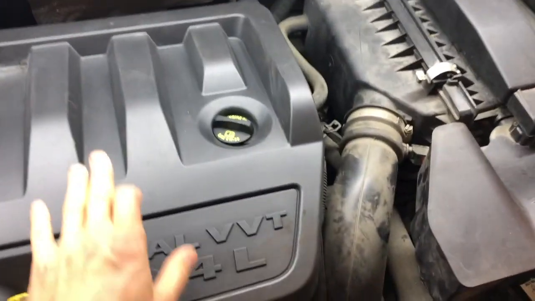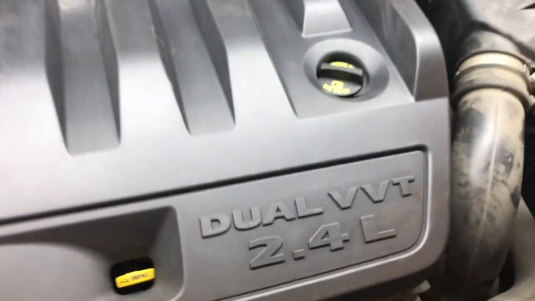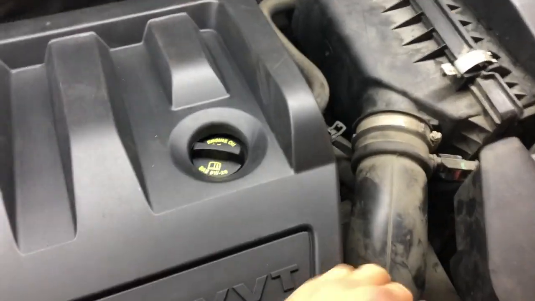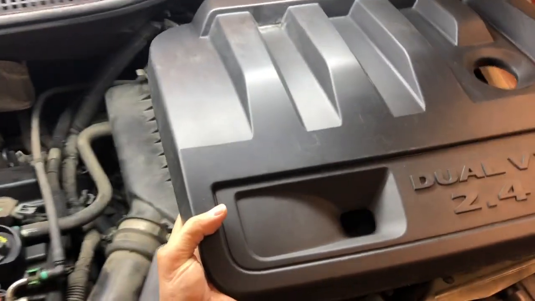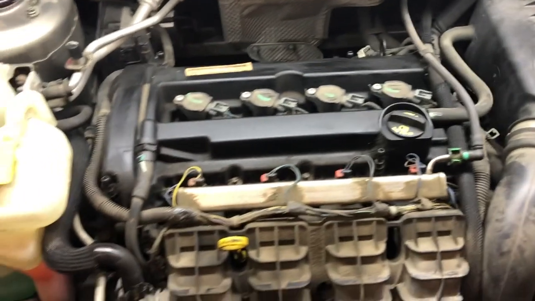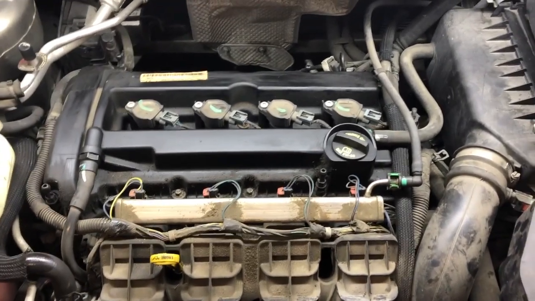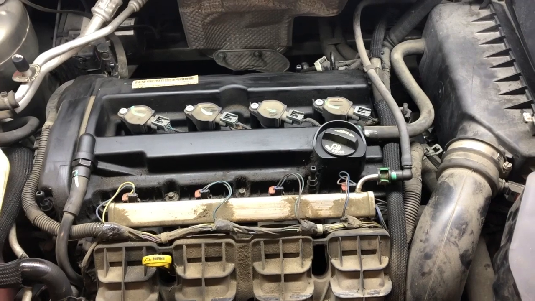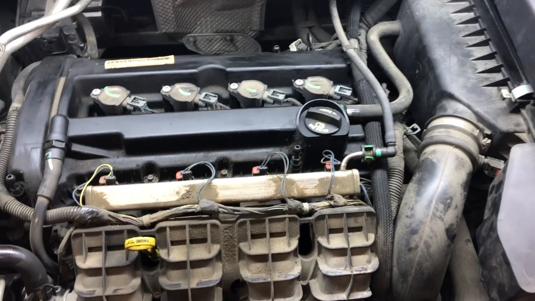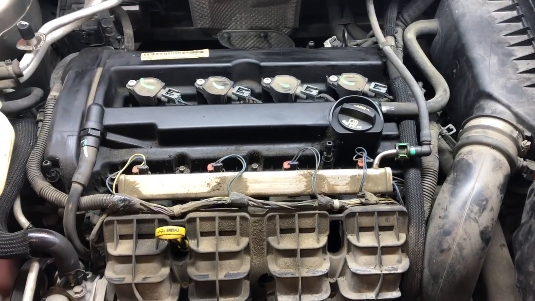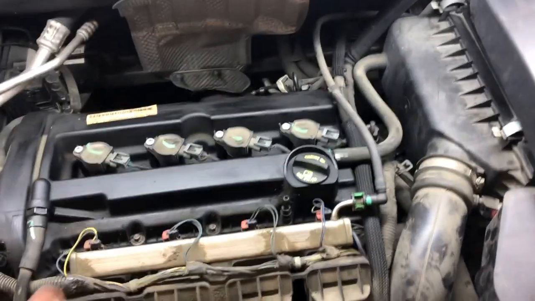So what you need to do, plastic cover, pull it straight up, all four corners, pops right off. And just take that, put that off to the side. And what we have here is your 2.4 liter engine. So very similar to most transverse mounted engines. Transverse mounted means it's mounted transversely to the car. So your engine's here, transmission is over on your driver's side.